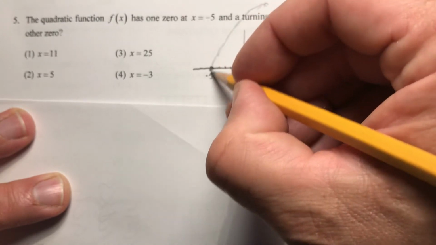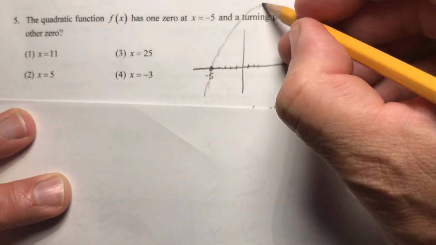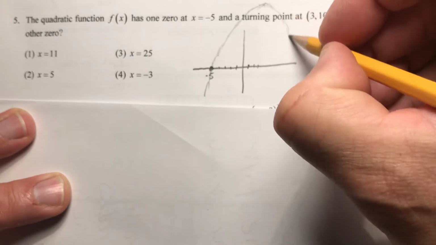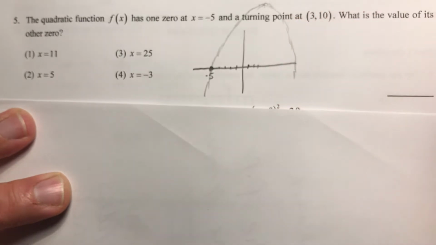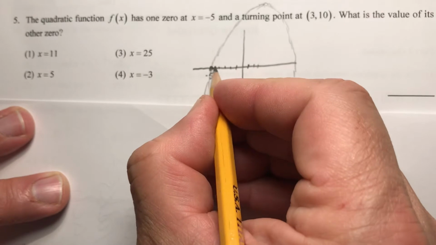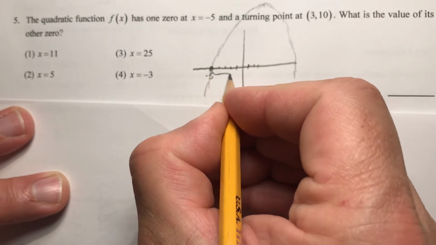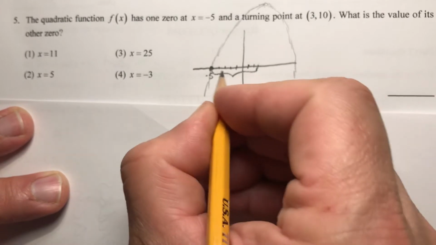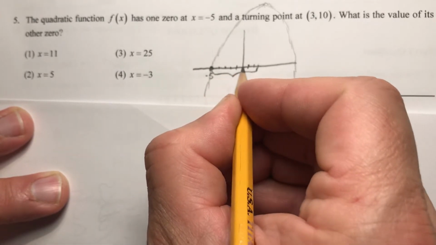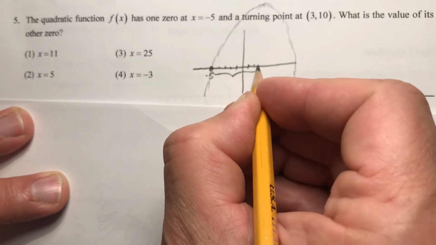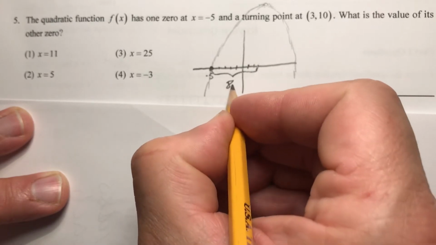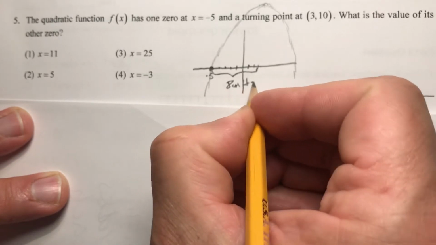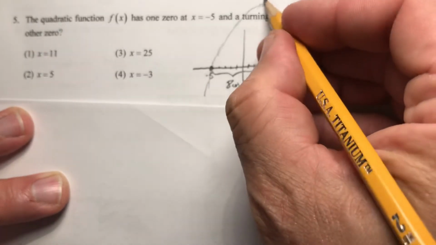So a parabola that does this is going to have symmetry and come down over here. Now here's the key. What's the distance from -5 to get to that 3? That's 1, 2, 3, 4, 5, 6, 7, 8. That's 8 units to get to that middle point, okay? The line of symmetry.